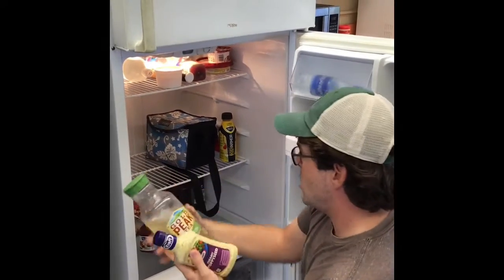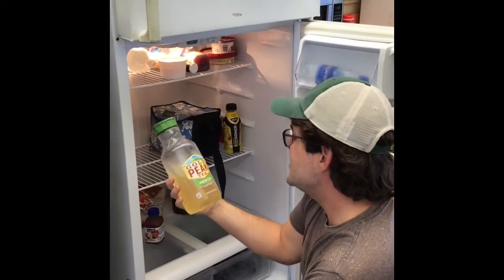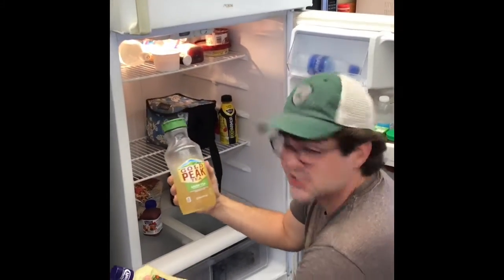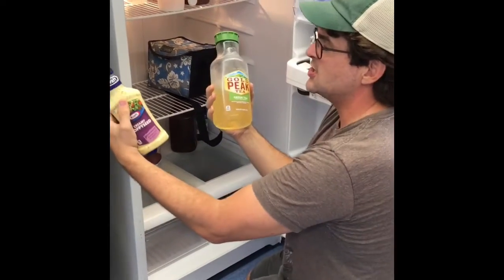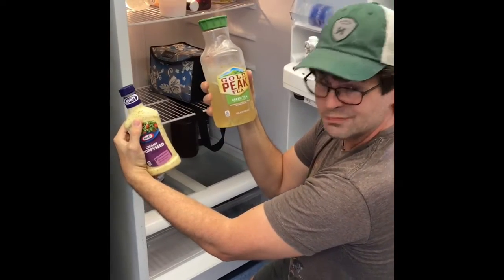We get out our big guy. We got some Golden Peak tea. If you like Golden Peak tea, you've probably seen this bottle before. This thing holds 52 fluid ounces. That's crazy. That's so many fluid ounces. This has 16 in it. This holds 52. This bottle right here holds more stuff.